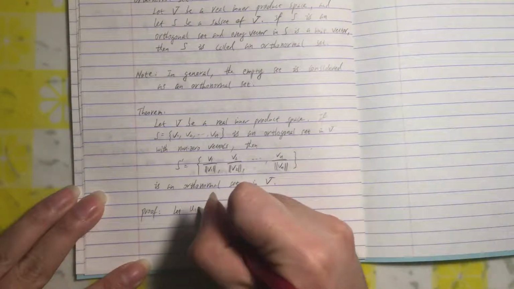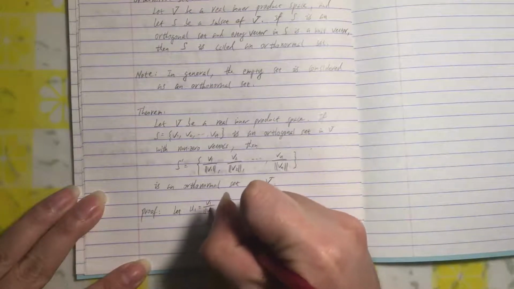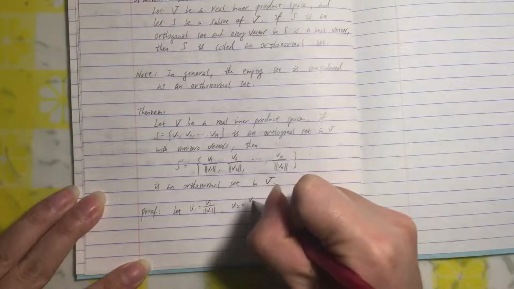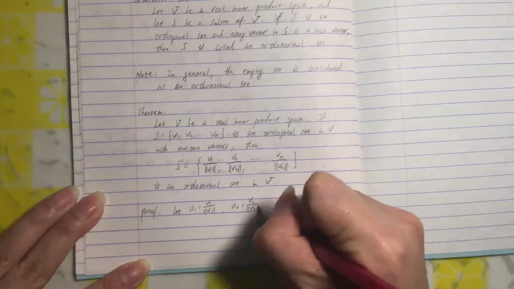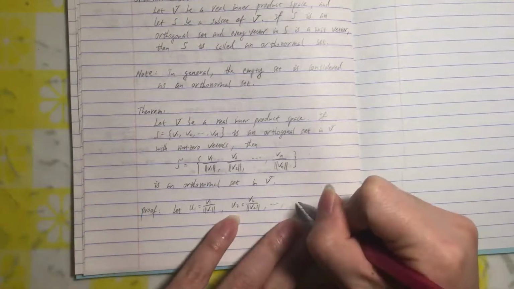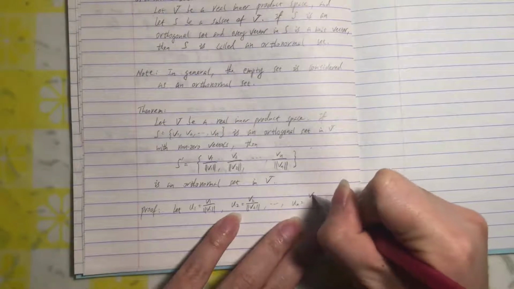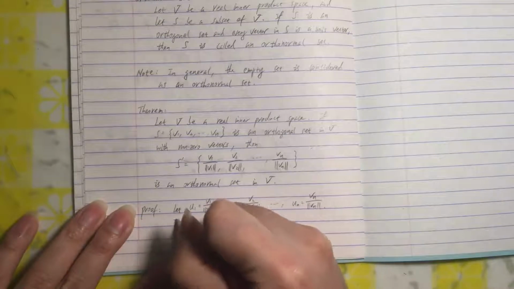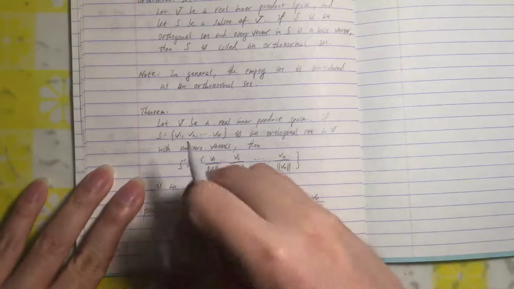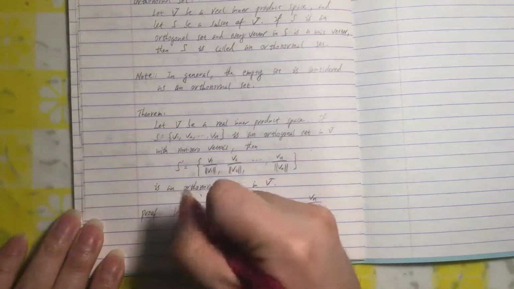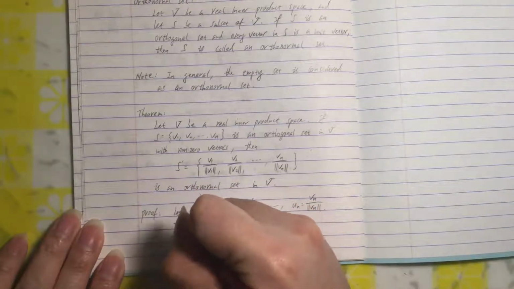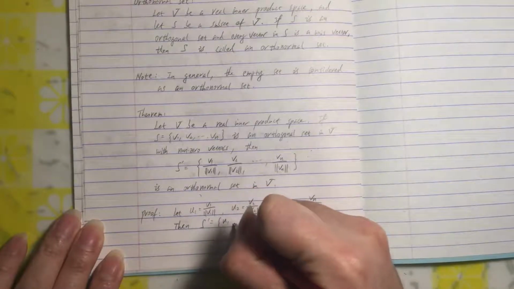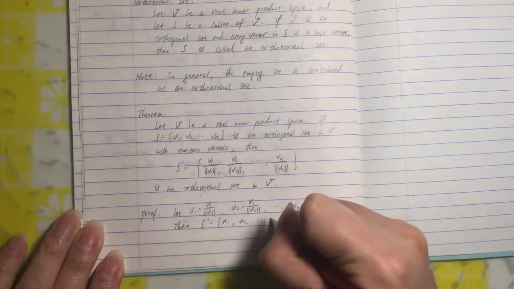So let u1 equal to v1 over norm v1, u2 equal to v2 over norm v2, and un equal to vn over norm vn. Then S prime equal to {u1, u2, ..., un}.